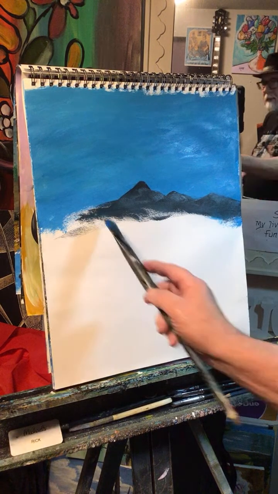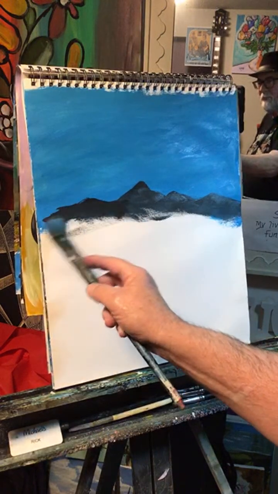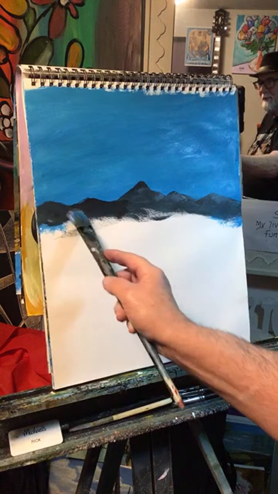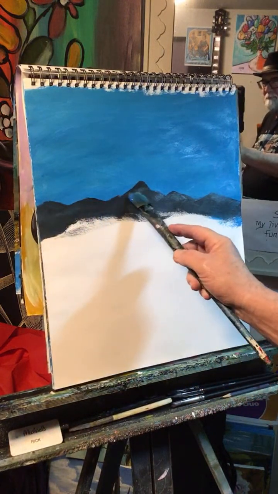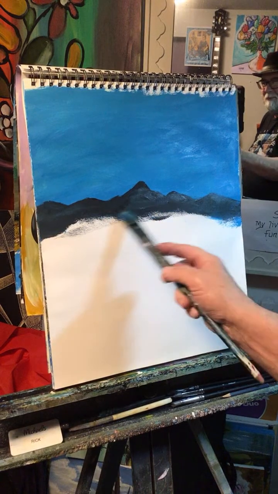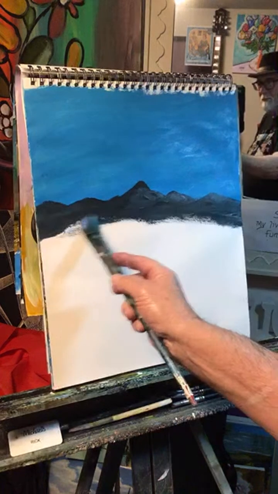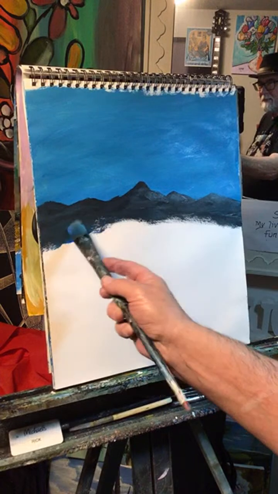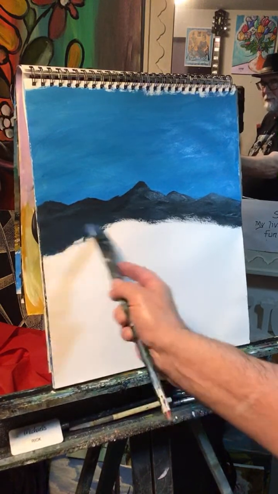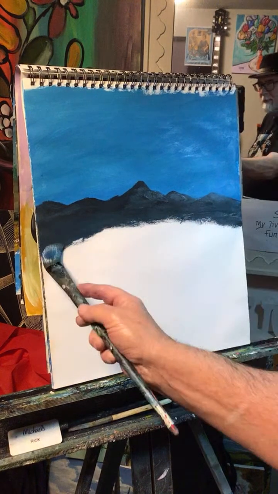So the other day, you could see in the thumbnail, I put a blue heron in my scene. It came out pretty good. I usually don't do animals in my landscapes because you don't make them look good. It kind of ruins the whole landscape. But it came out looking pretty good.